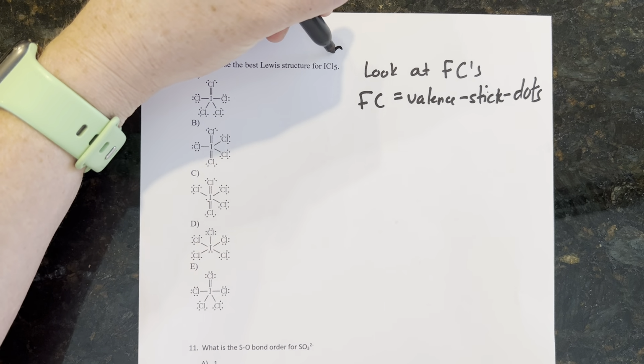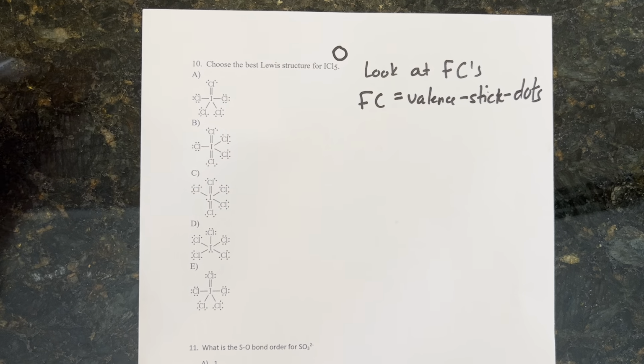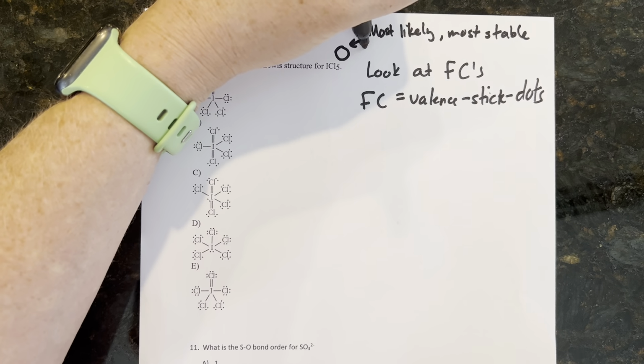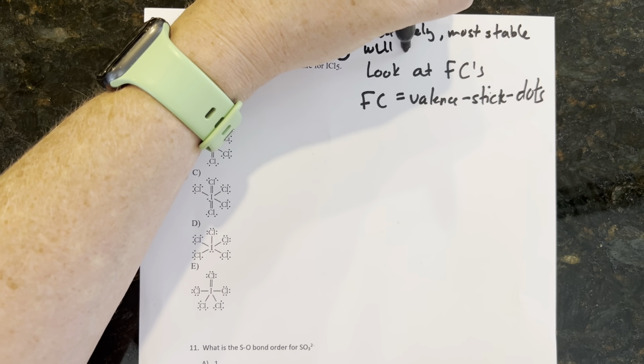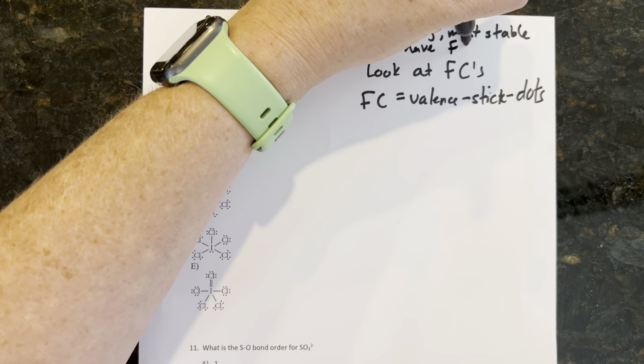The overall charge for ICl5 is 0. So what that tells you is most likely the most stable structure will have formal charges all equal to 0.